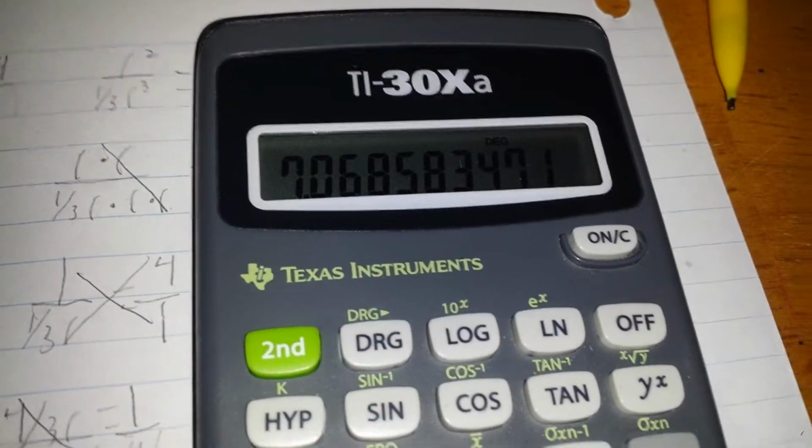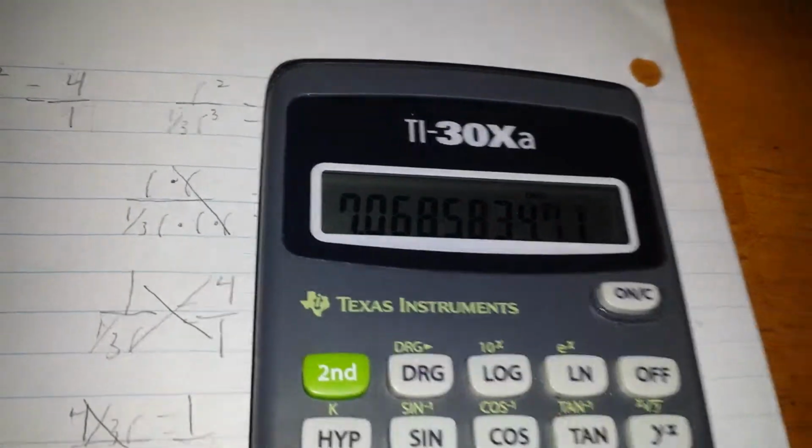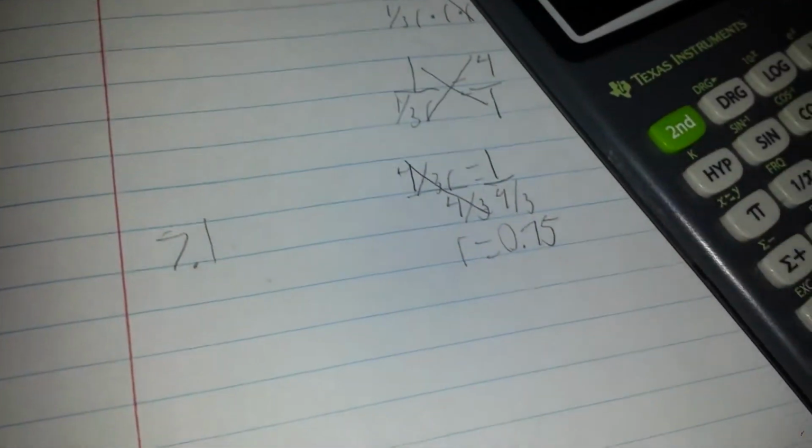So this is the surface area, which is approximately 7.1. You don't have to write that down, I just am, because why not?